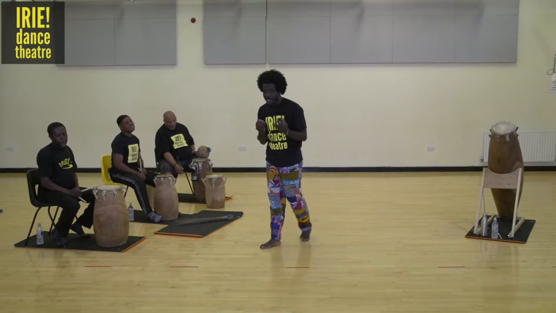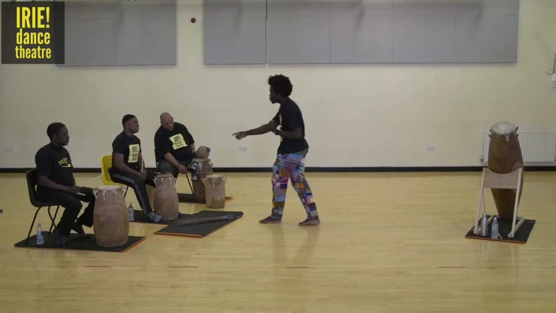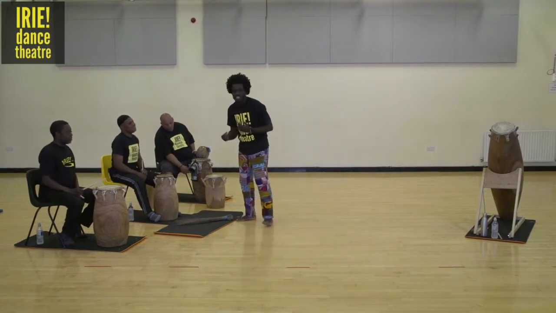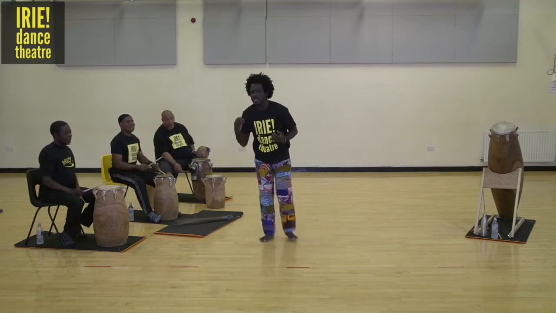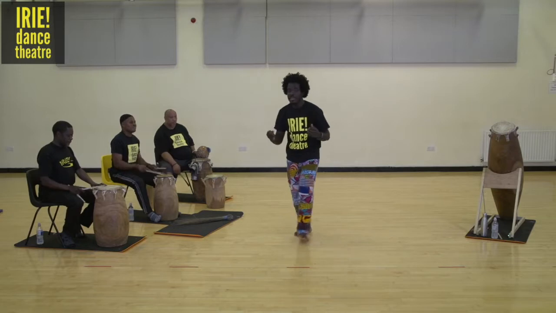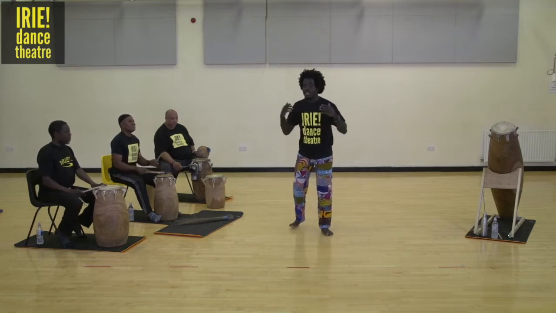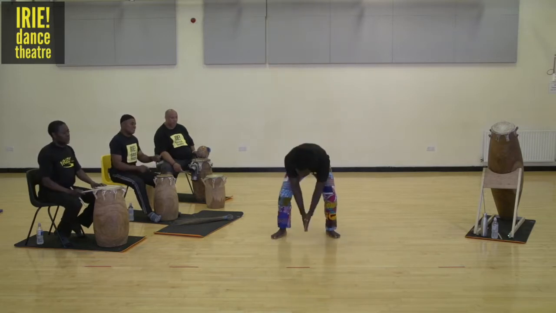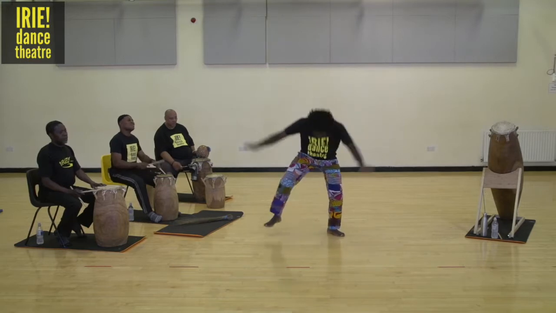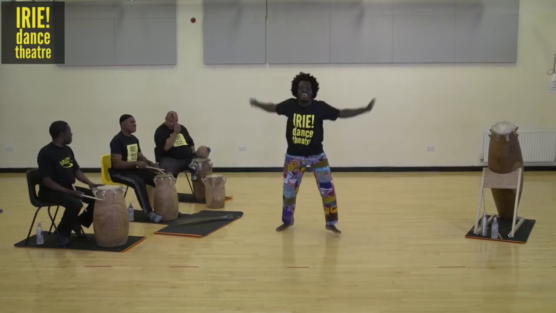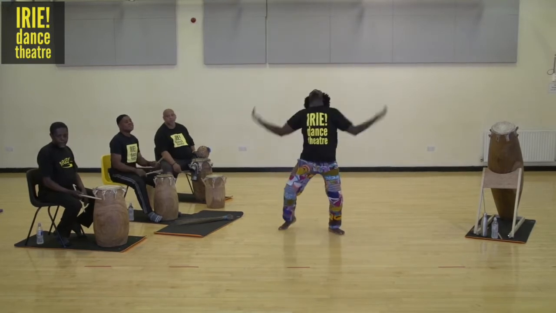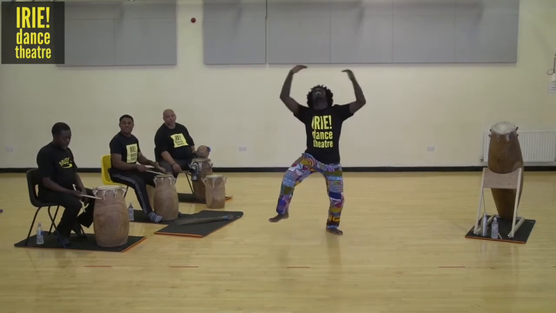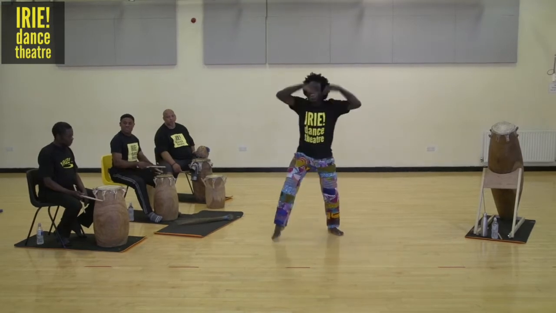If you can hear the sound clearly, this drum here, the kiddie, the mother, is playing K, kele, kele, K, kele, kele. That gives you the tempo to be able to go K, kele, kele, K, kele, kele.